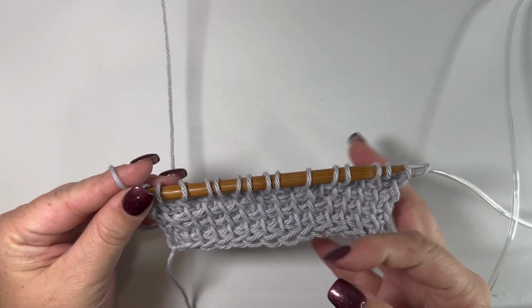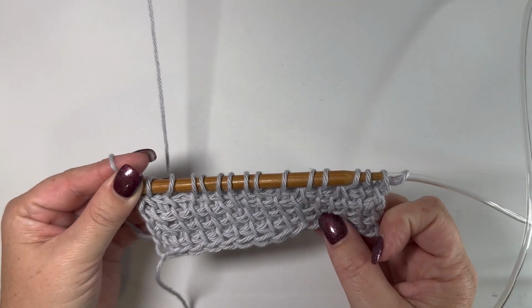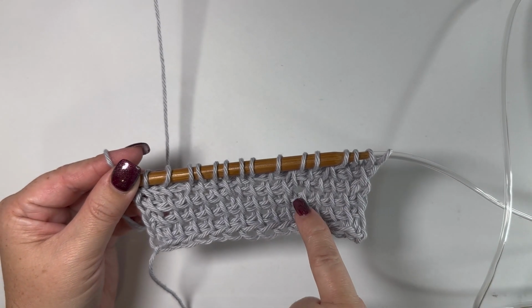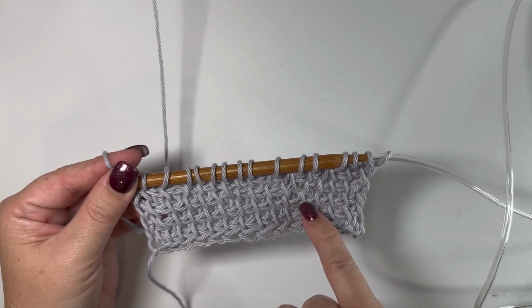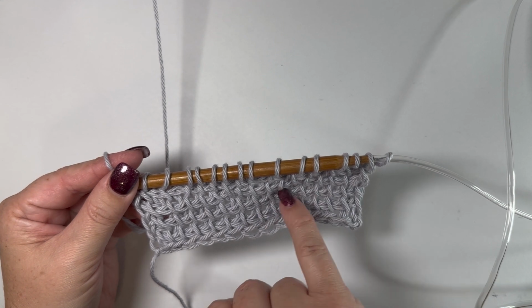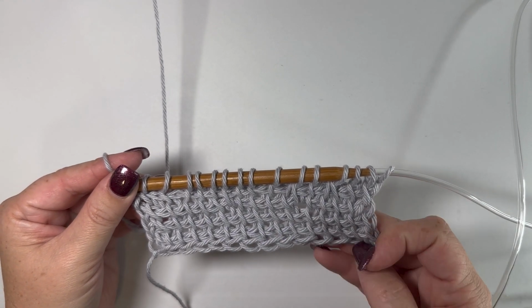Now you will notice that with an increase sometimes it will cause little gaps. So just be mindful of that whenever you are increasing.